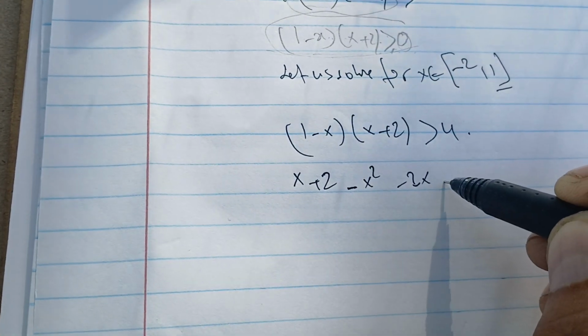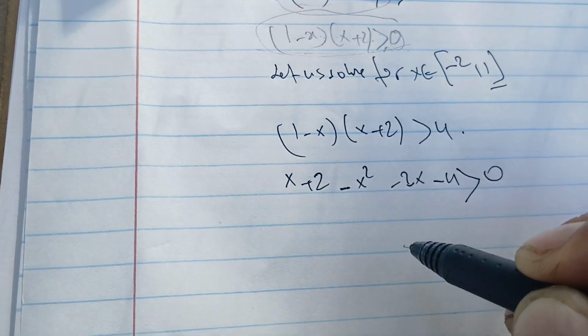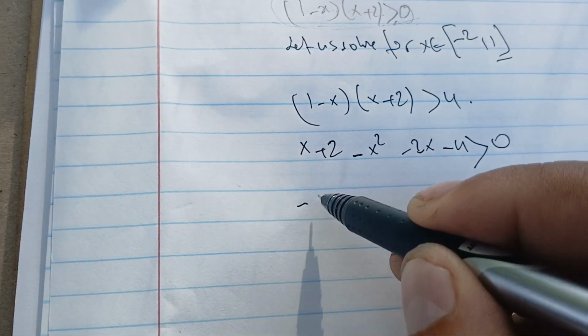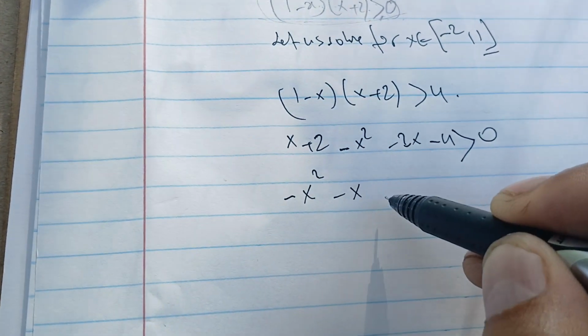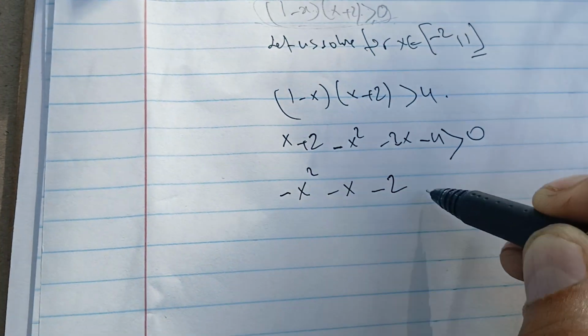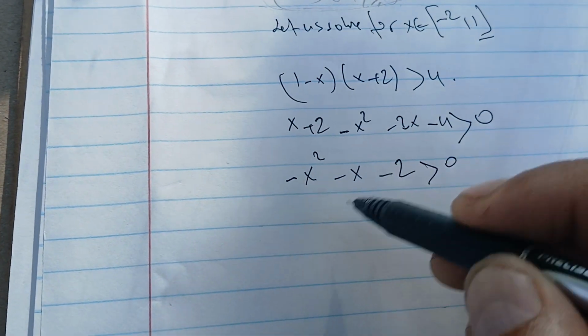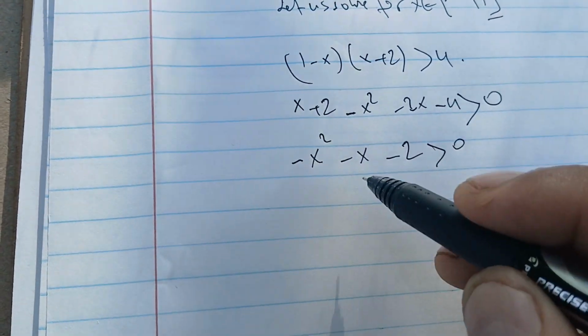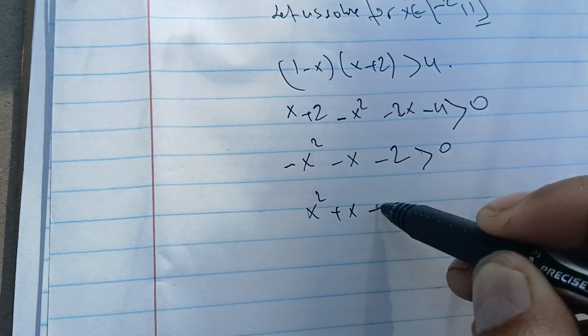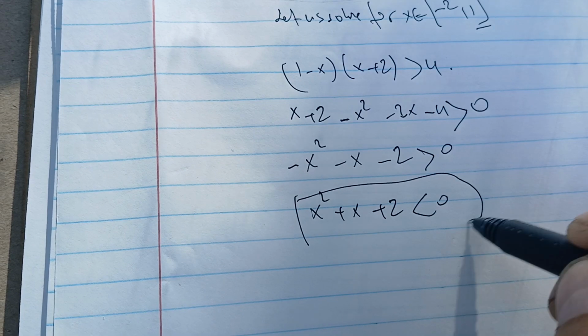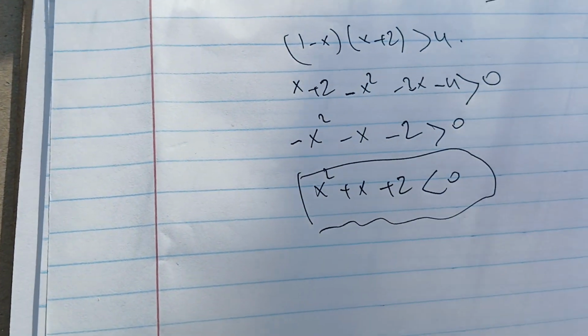I add minus 4 to both sides, and I have this bigger than 0. Now we have minus x squared minus x minus 2 bigger than 0. Now I multiply everything by minus 1 to get x squared plus x plus 2 is less than 0.